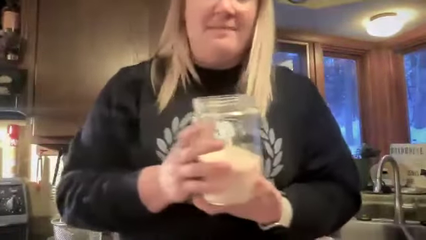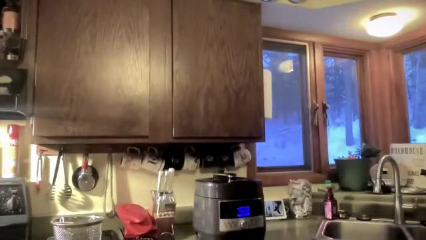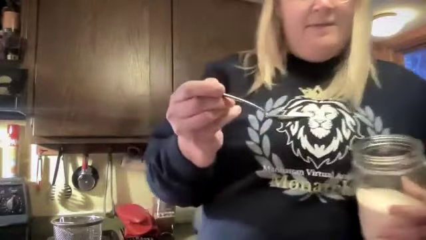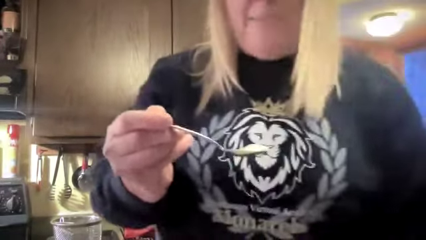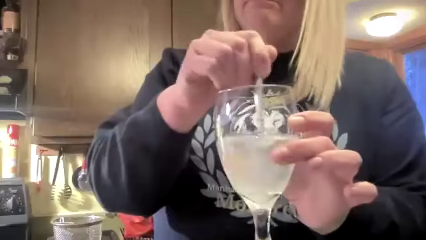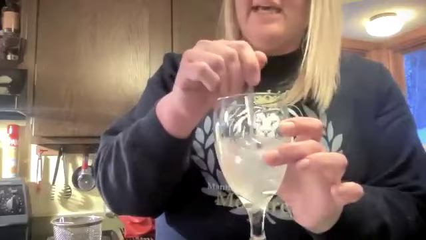So right here I have some pink Himalayan salt. We're just going to scoop some into my cup and we'll see what happens. Here we go. Goes in. I can see it here on the bottom. If I stir it, I see it looks like it is dissolving.